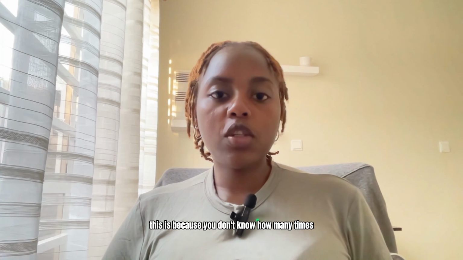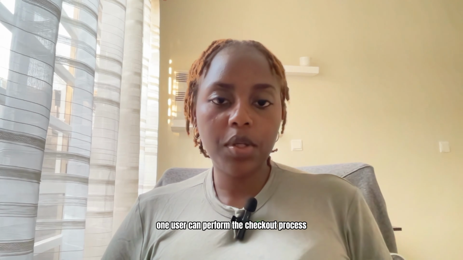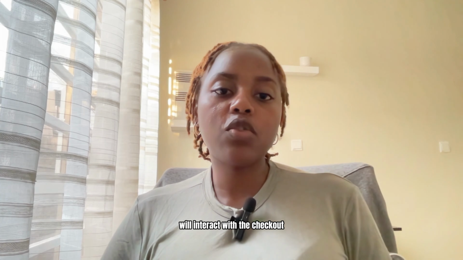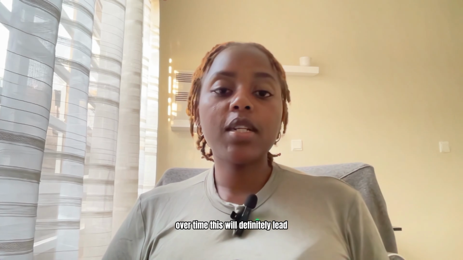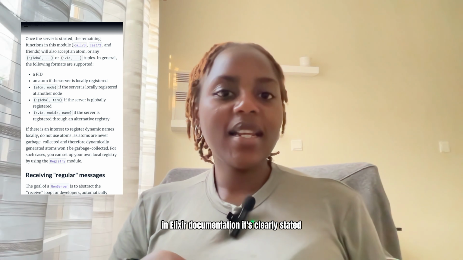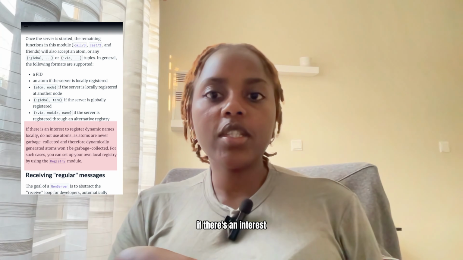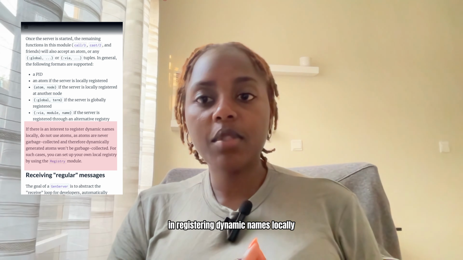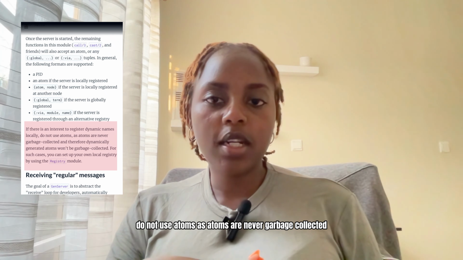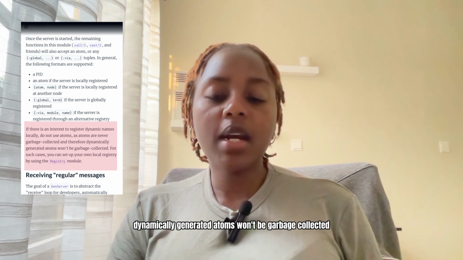This is because you don't know how many times one user can perform the checkout process, and also you don't know how many users will interact with the checkout. Over time, this will definitely lead to excessive memory usage of your application. The Elixir documentation clearly states that if there's an interest in registering dynamic names locally, do not use atoms, as atoms are never garbage collected, and therefore dynamically generated atoms won't be garbage collected.